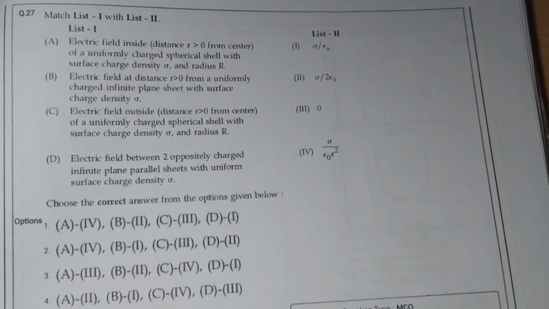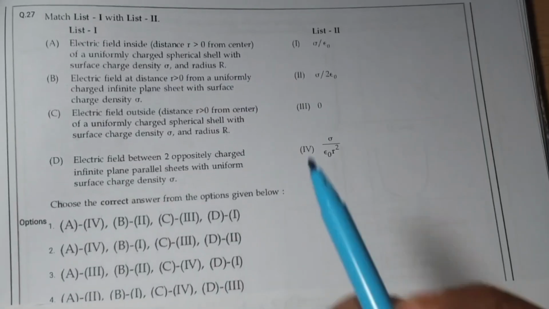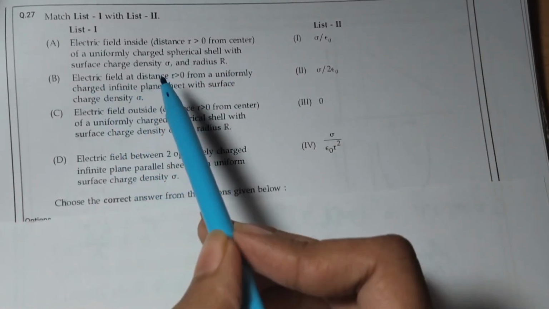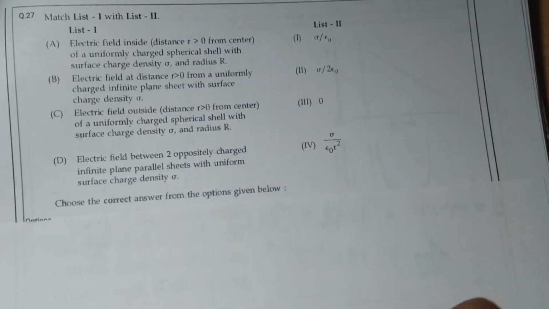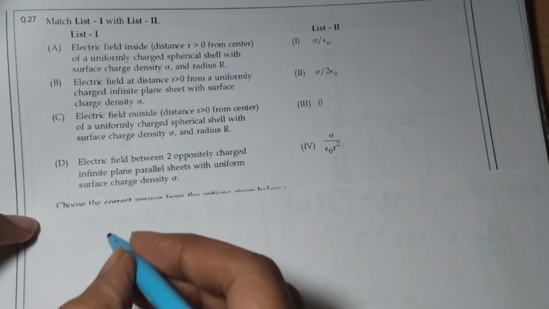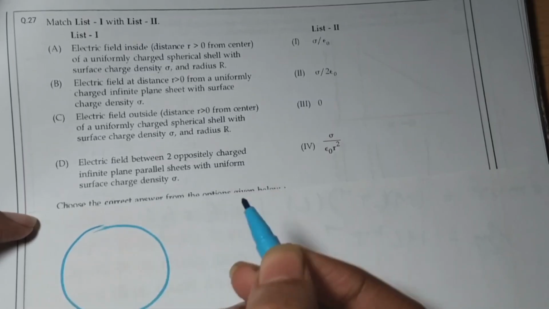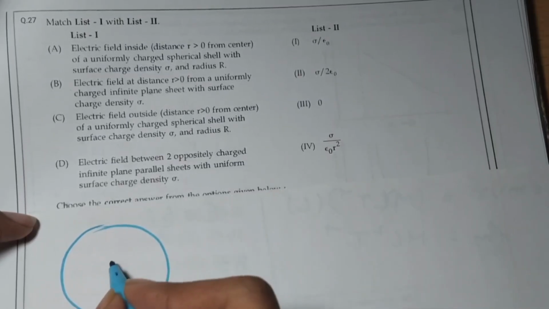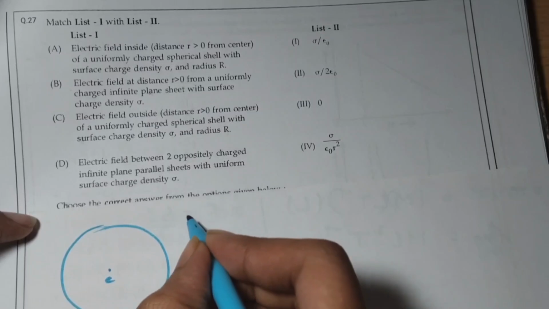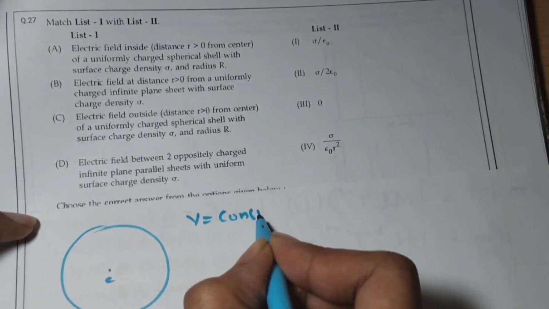It is a matching type question. So here you can observe option A, electric field inside a uniformly charged spherical shell with surface charge density sigma and radius r. Everyone knew that for a uniformly charged spherical shell, inside V is constant.